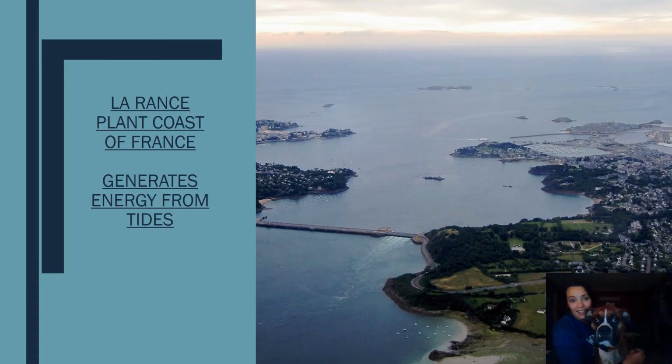Alright, second to last slide. The Lorentz plant off the coast of France is an area where they get semi-diurnal tides. So they get 2 high and 2 low tides a day. So they take advantage of these tides, especially in this bay region, and they like to generate a lot of energy from their tides.